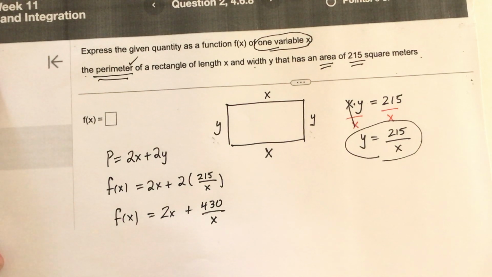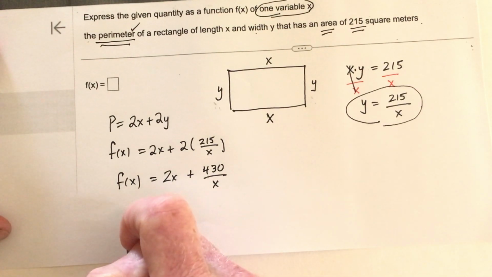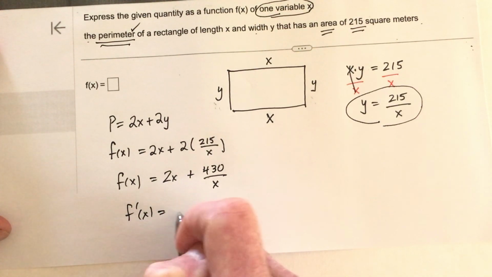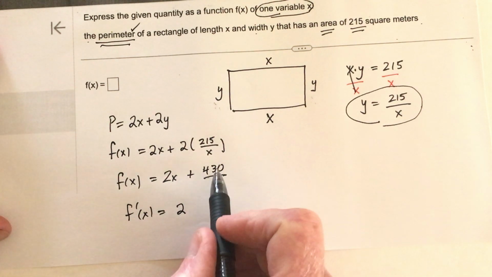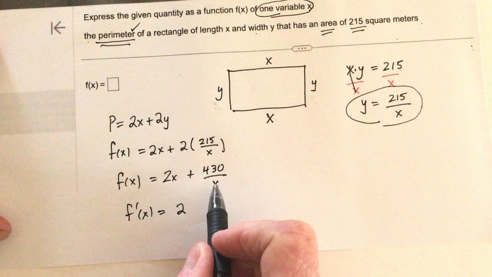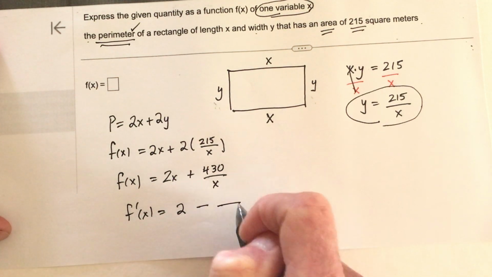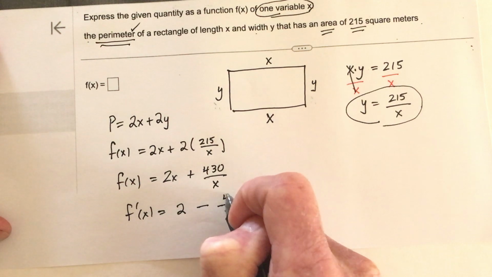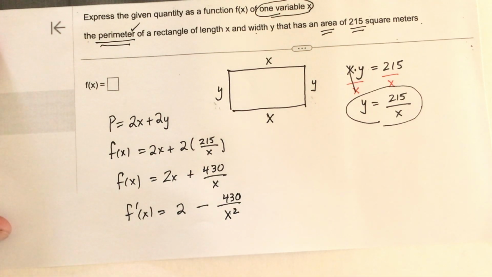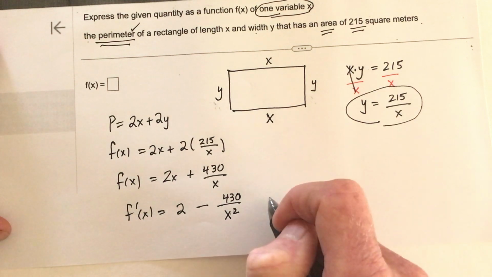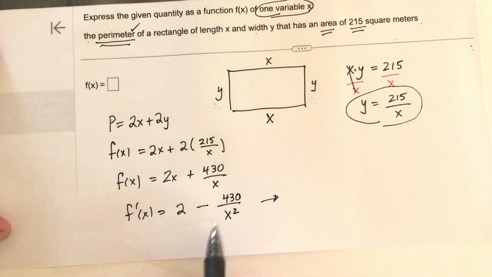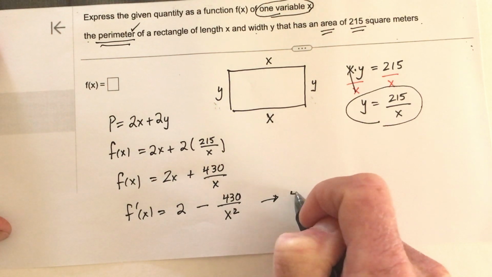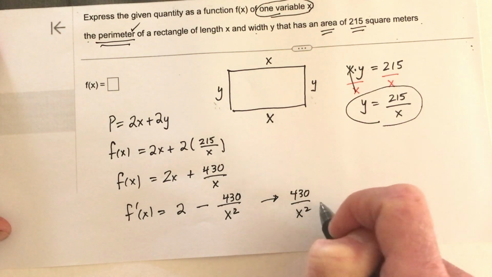And then if we wanted to find the maximum, just take the derivative and set it equal to 0. So the derivative of 2x would just be 2. And then I view this as just like 1 over x, and the derivative of 1 over x is negative 1 over x squared. And the 430 can just sit there patiently, and there's the derivative. When you set this equal to 0, you can take this negative and move it to the other side. So I would move this to the left side. It would become a positive 430 divided by x squared equals 2.